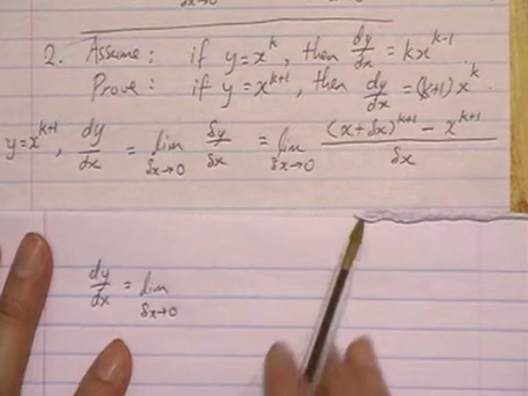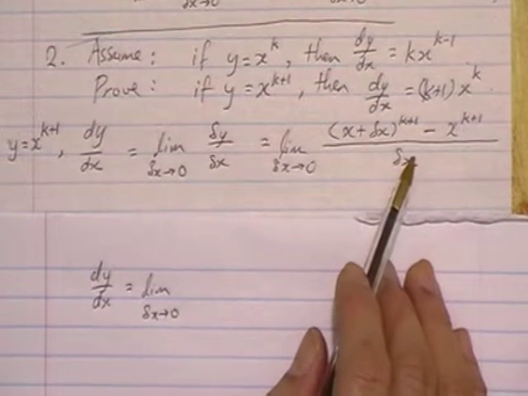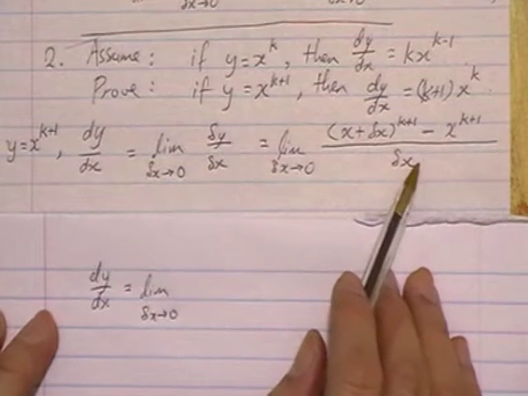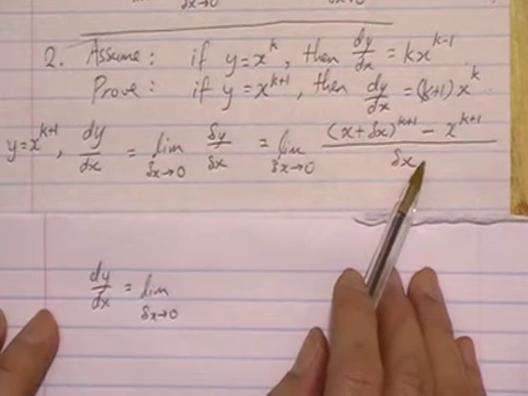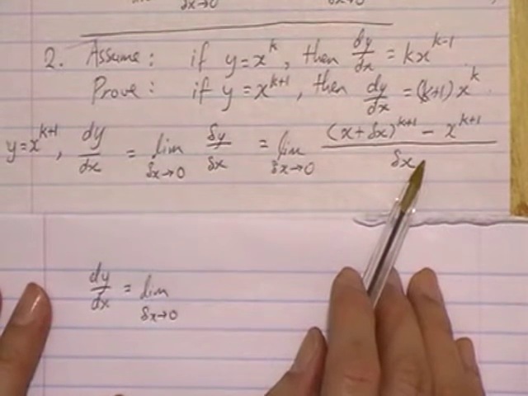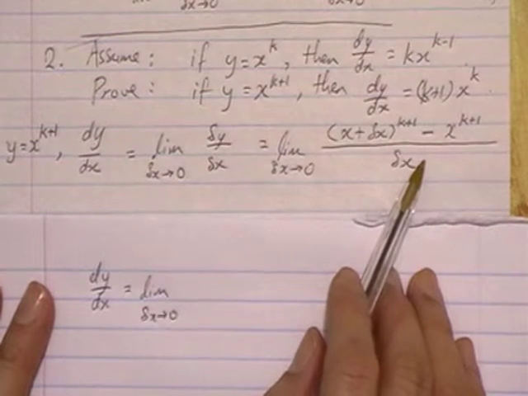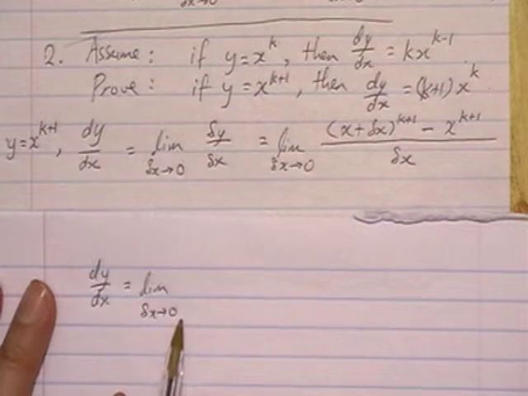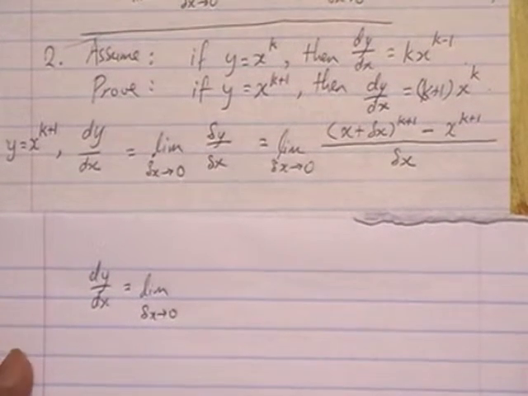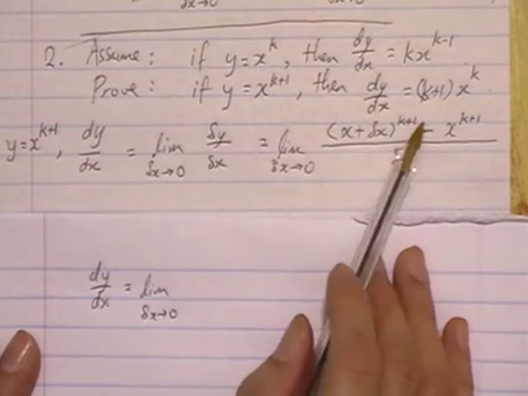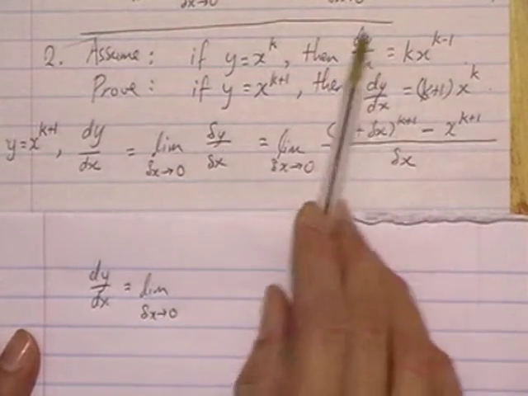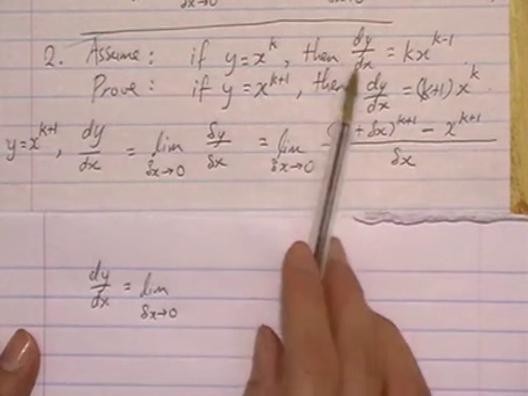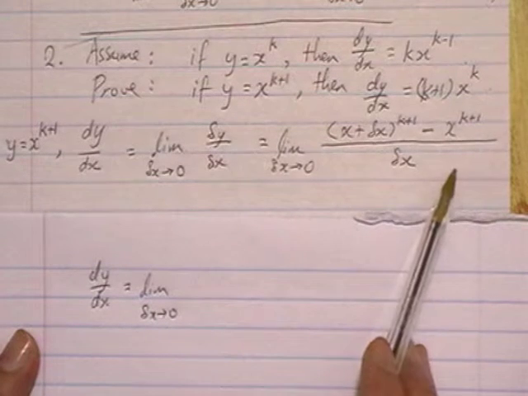Now, to get an idea of where we are heading, if you would like to get some inspiration rather than trying to rearrange this blindly, it helps to think about how this might be connected to this.